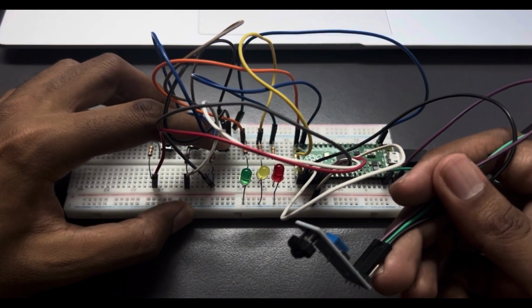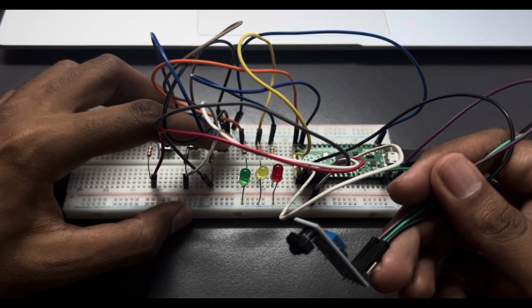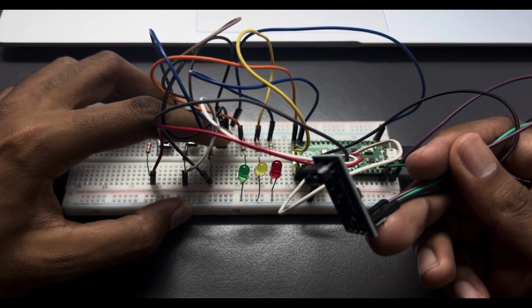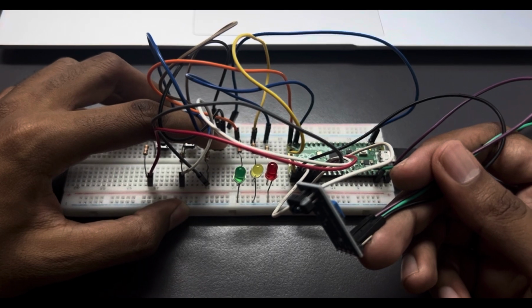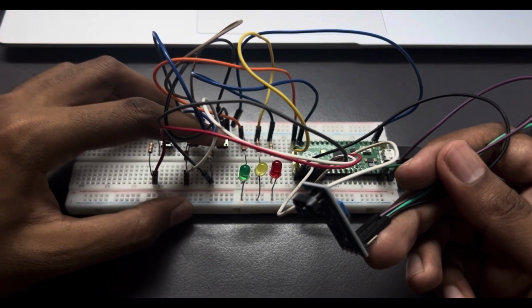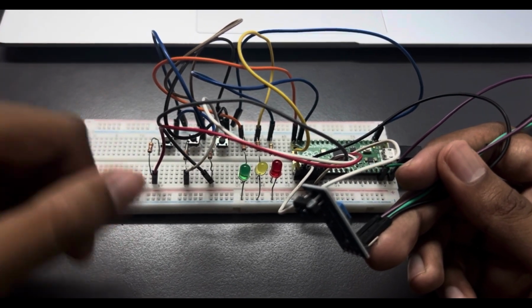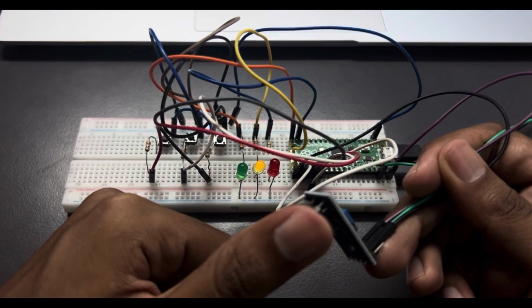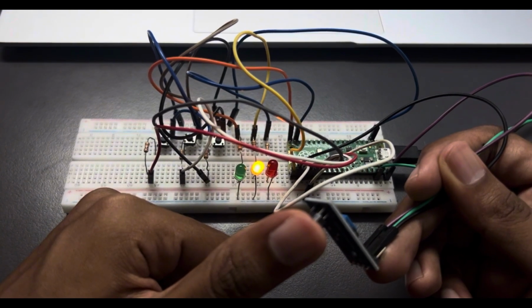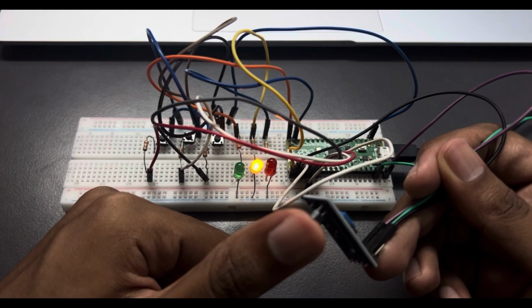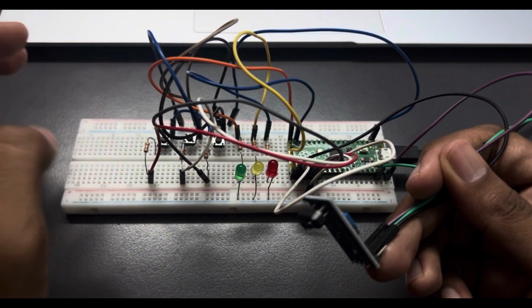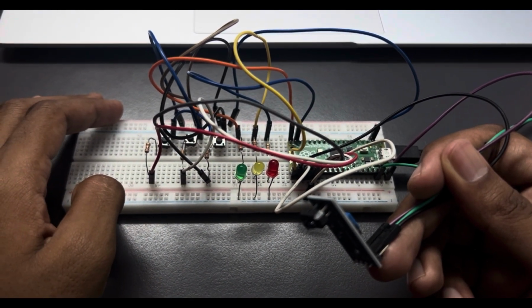So now I would like to share about my obstacle detector. As you can see, the IR sensor is here. When the gate is opening, suddenly something moves across. As you can see here, the yellow light is glowing. It shows the auto gate is stopped in the middle. That's all from me.